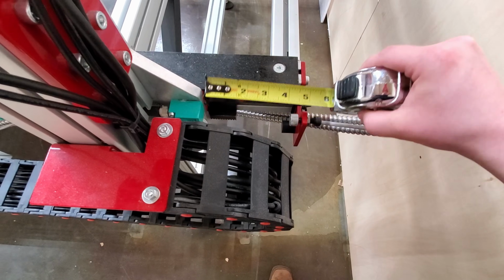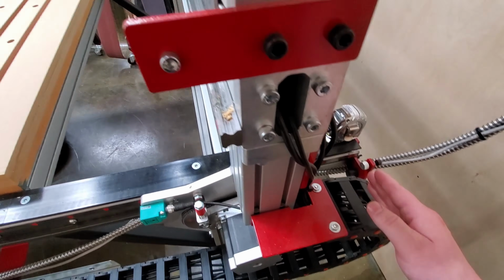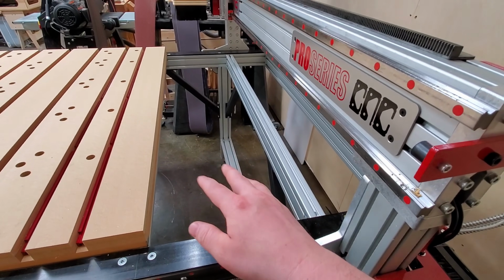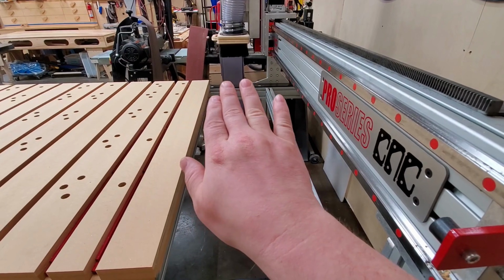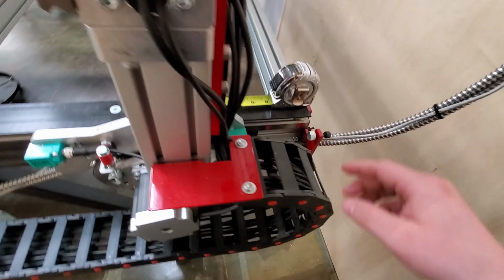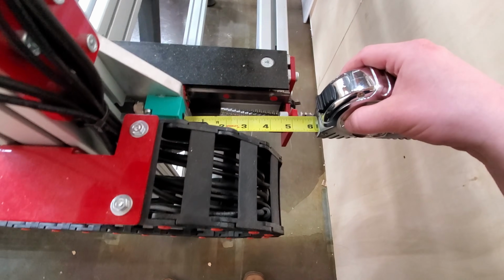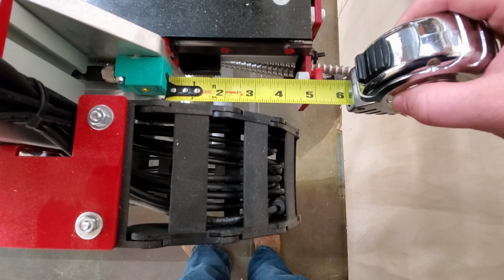That'll allow me 4 more inches of travel in this direction, which doesn't sound like much, but when I'm trying to use this space, and you can see the spindle is almost in the halfway point, getting it a little bit further this way will allow me to use this space even more. So again, 4.5 is my maximum. I'm just going to go with 4 inches to play it safe.